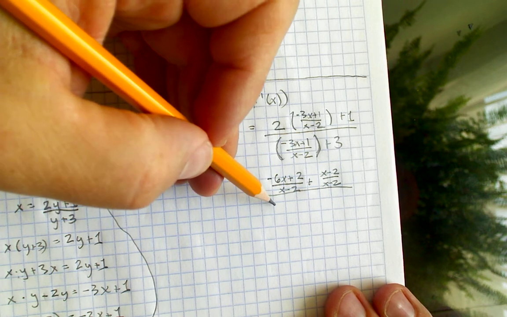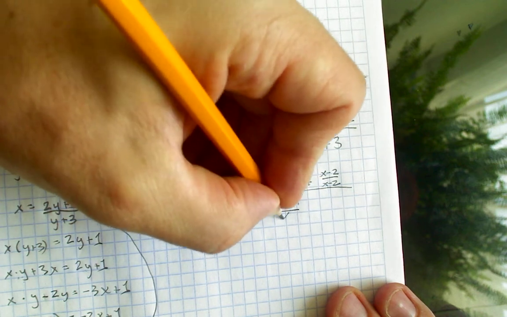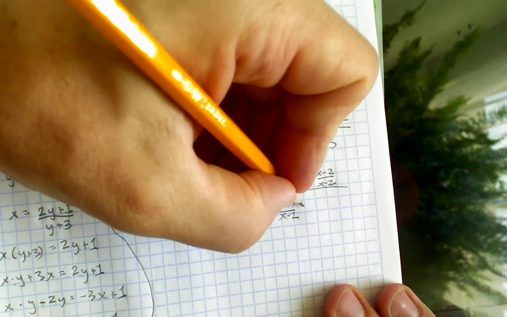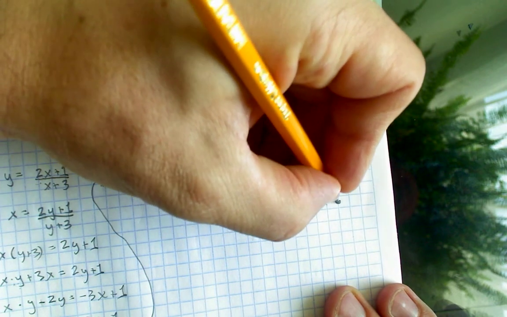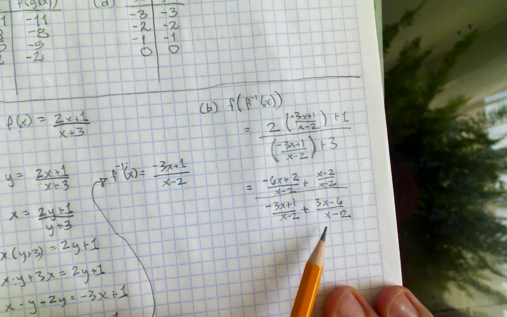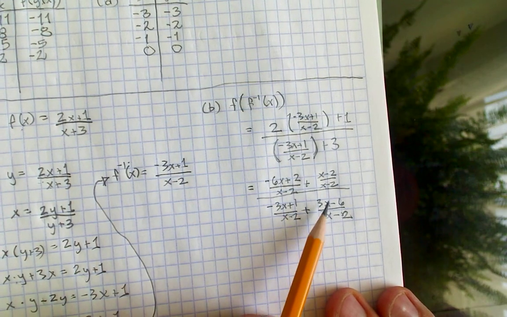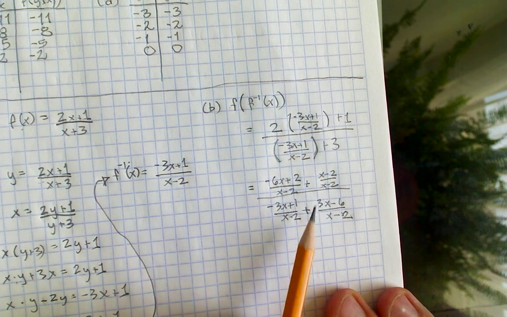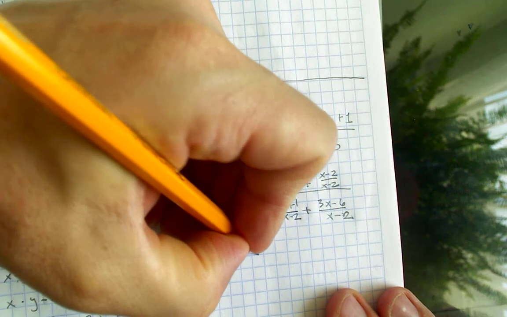So on the bottom, I can do the same kind of thing: negative 3x plus 1 over x minus 2, and instead of adding 3, I'm going to add 3x minus 6 over x minus 2. Again, I'm doing a lot of steps all at once here, but I really want to write this 3 with its common denominator.